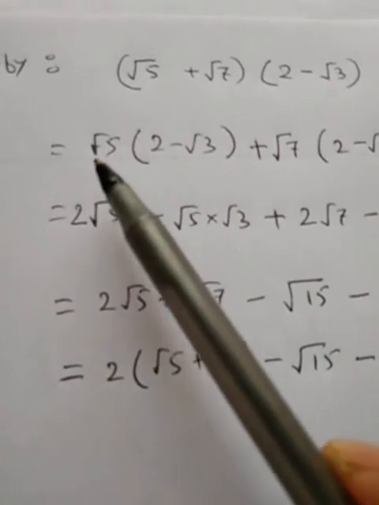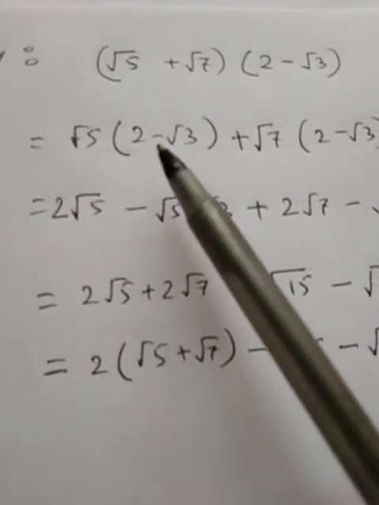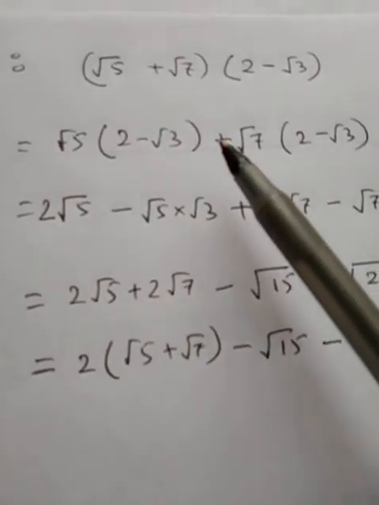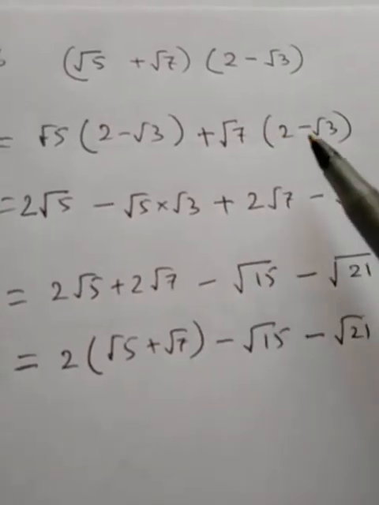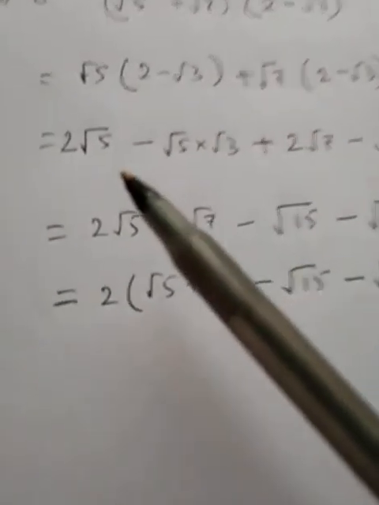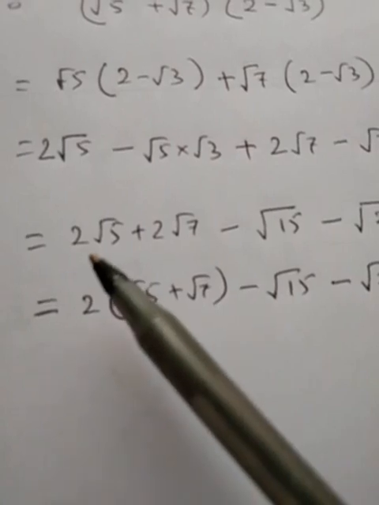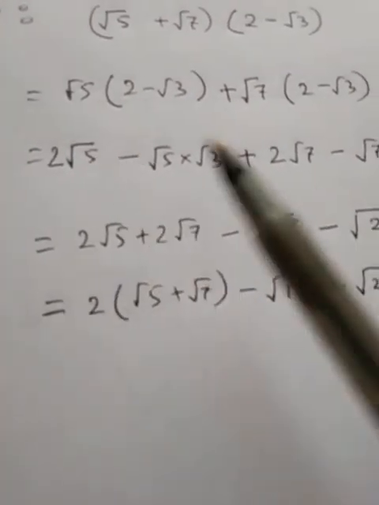Now in the next step, root 5 multiplied with 2 will become 2 root 5, minus root 5 into root 3, we'll write as it is, plus 2 into root 7, then plus into minus gives minus root 7 into root 3. Now 2 root 5 and plus 2 root 7, we can write them together; though they are not like terms, they are of similar pattern.